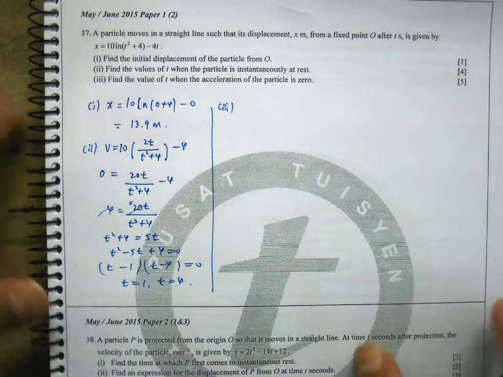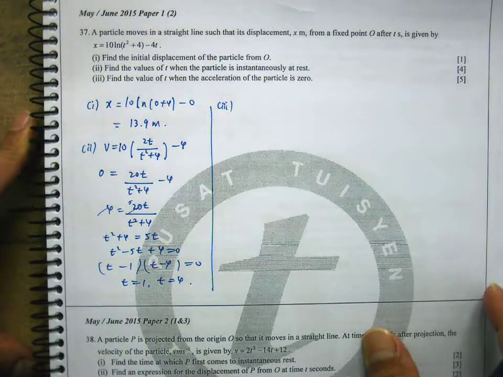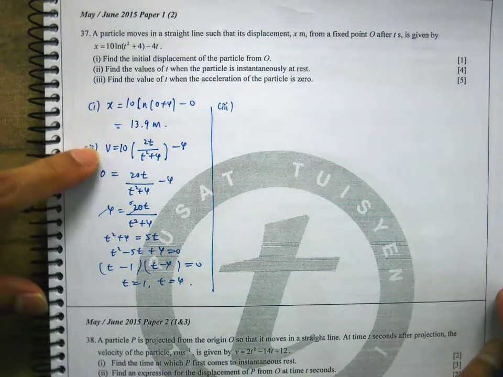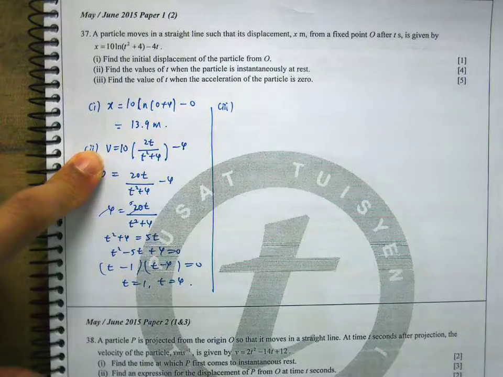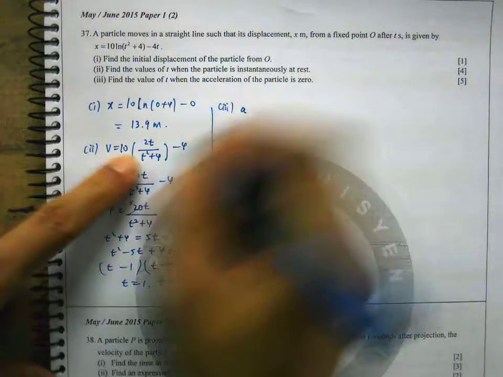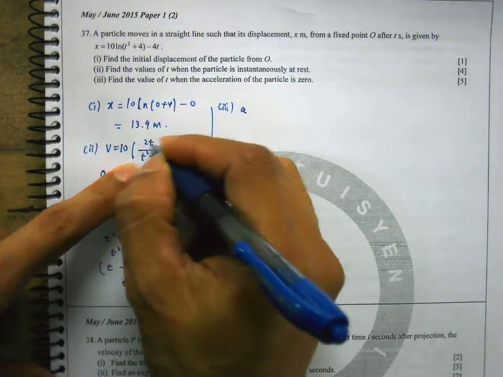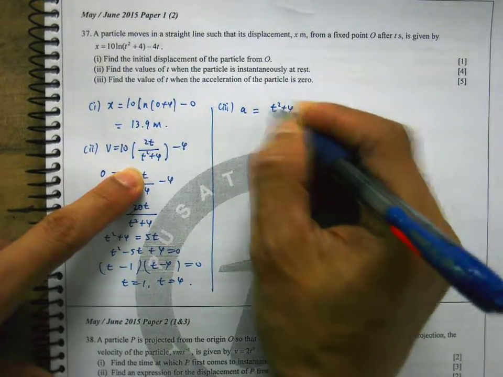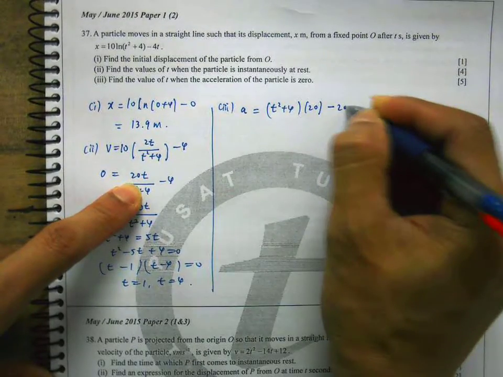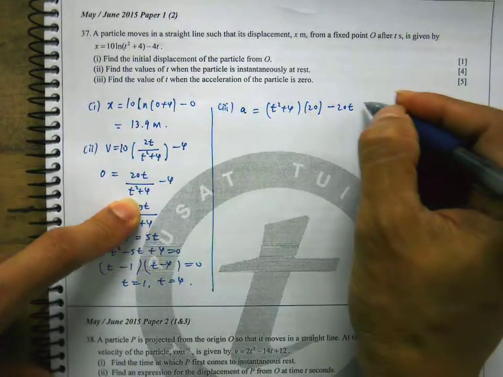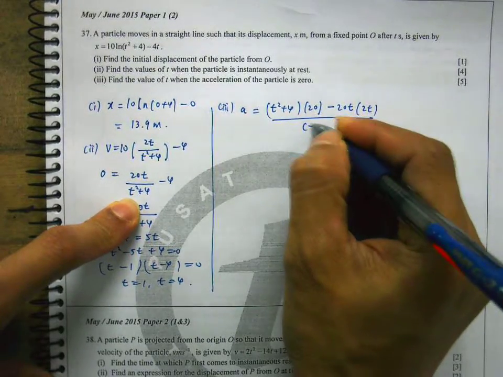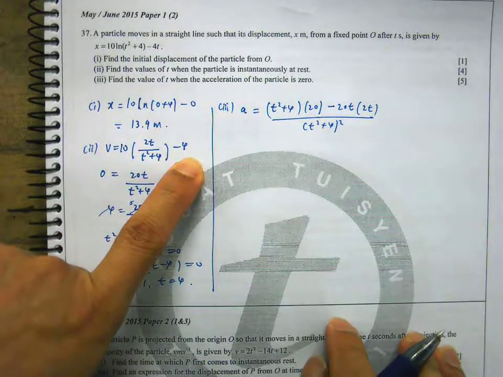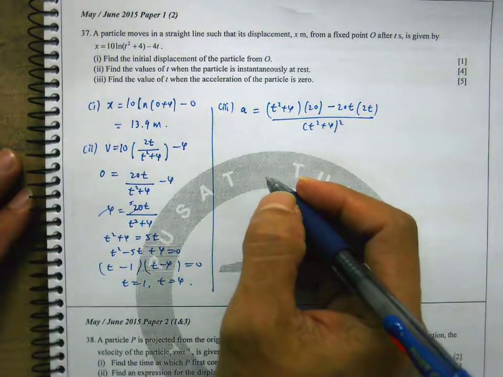Find the value of t when the acceleration of the particle is 0. When will it have a 0 acceleration? You differentiate the velocity, you get a, you let it be 0. Acceleration, if I differentiate this, remember how to differentiate this? Maybe I put this together, it's 20, right? Think this way, 20, yeah? Use the quotient rule, u over v: u prime v, differentiate 20t, I get 20, u is 20t, v prime 2t, over v squared. And what happens if I differentiate negative 4? You get 0. Okay, so I need to find this when a is 0.